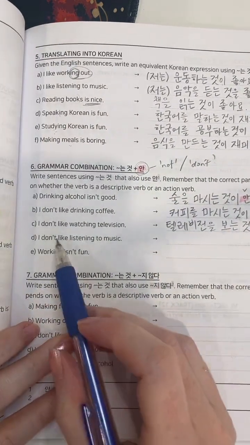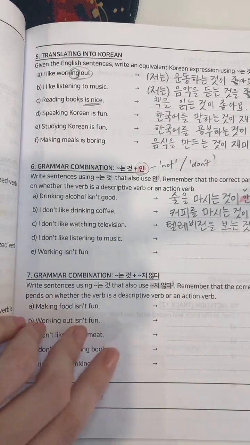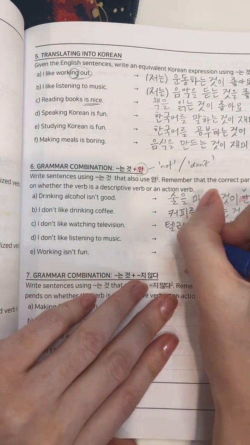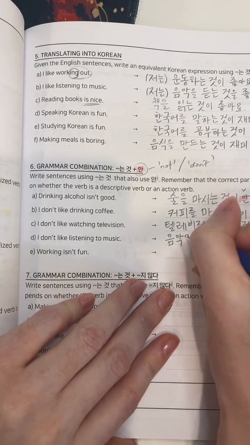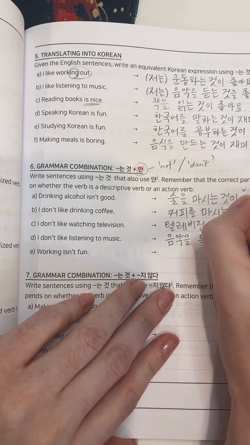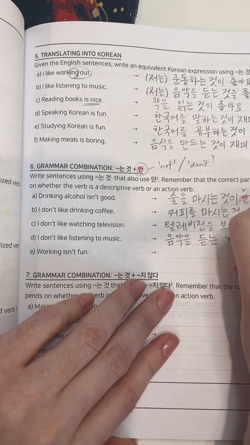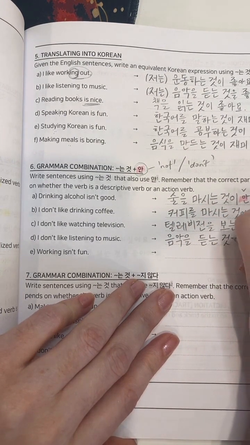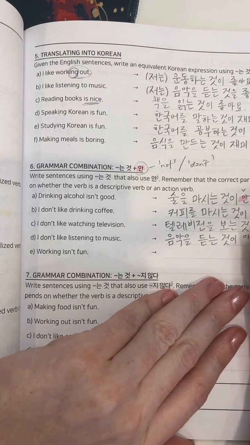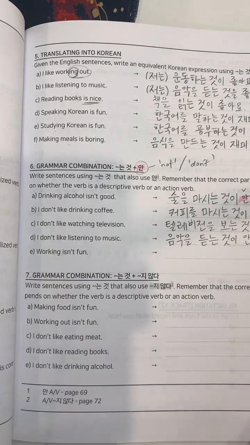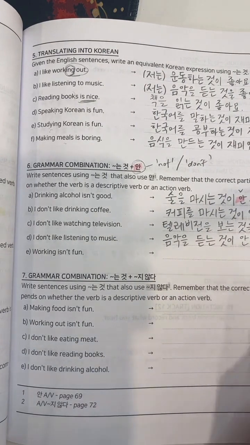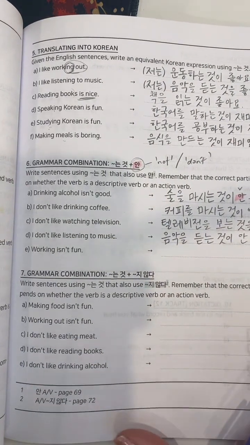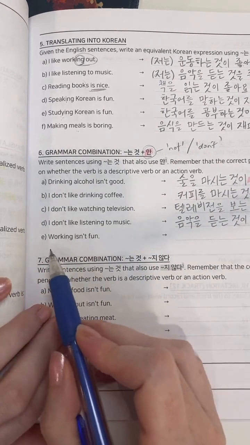D. I don't like listening to music. That's a bit sad, but okay. 음악 is music. 음악을. 듣다 is to listen. 듣는 것이, let's do 안 again. 안 좋아요. I don't like it. It's not good. 음악을 듣는 것이, music, listening, is not good. I don't like it.